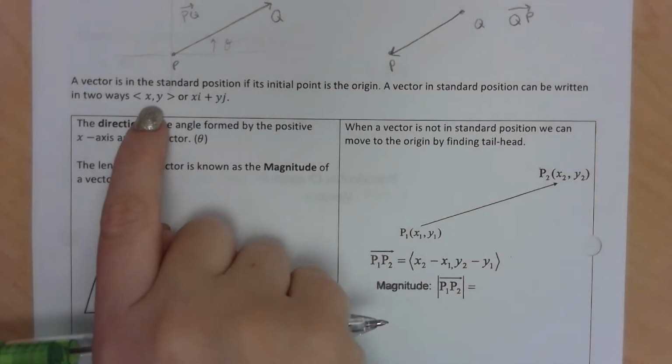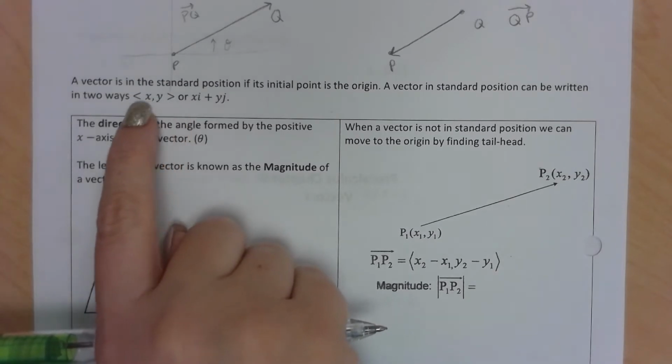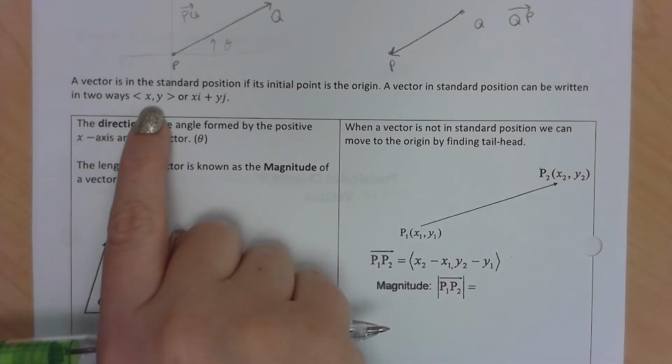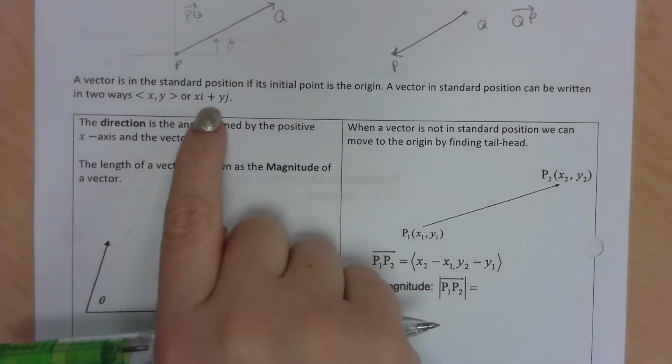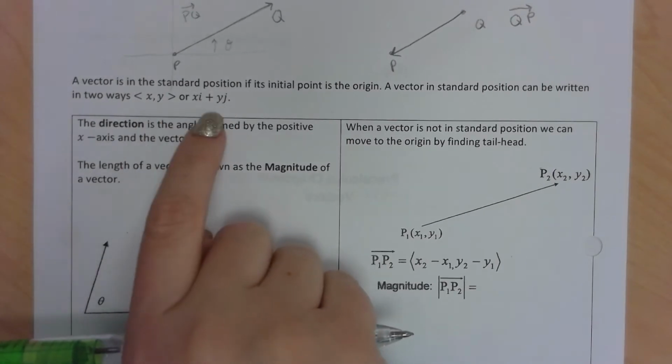Okay, now vectors in standard position can be written in two different ways. It can be written as x comma y with our little vector notations here. So please note these are not an ordered pair. An ordered pair would have parentheses. This is vector notation, okay, meaning we're connecting the points in a ray. Or we could have it as xi plus yj. Okay, these mean the same thing.